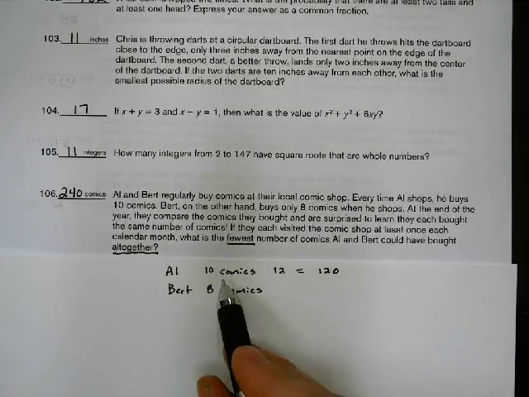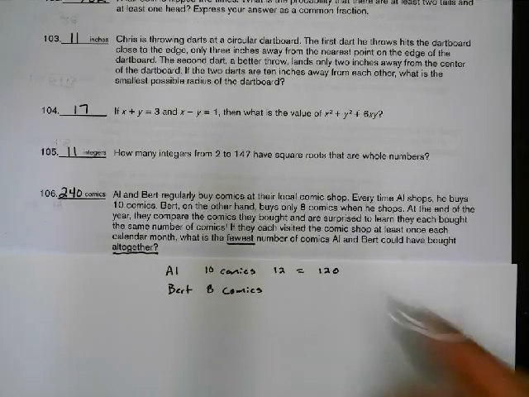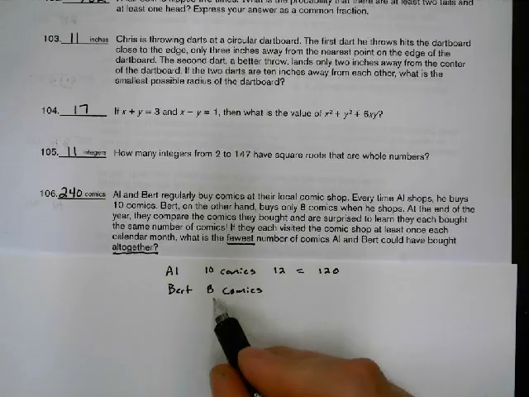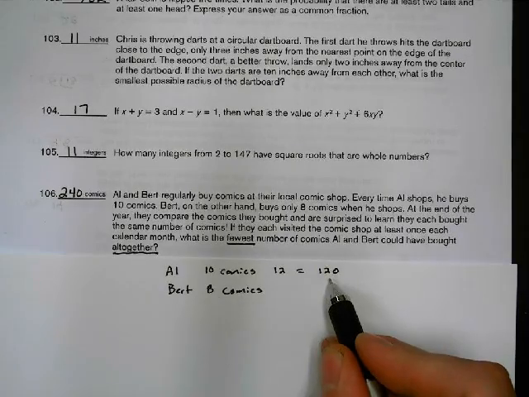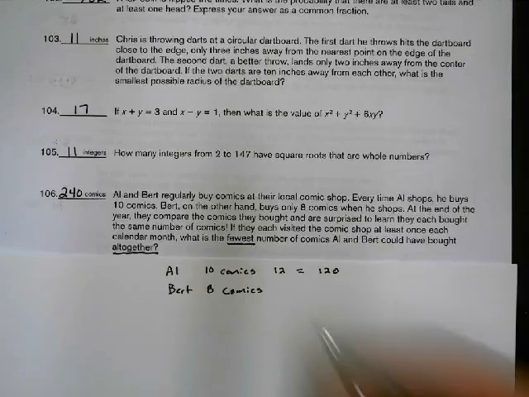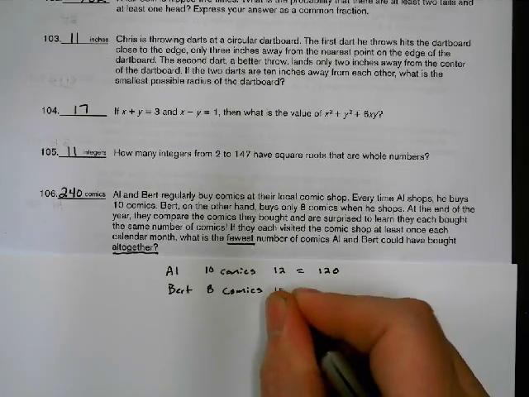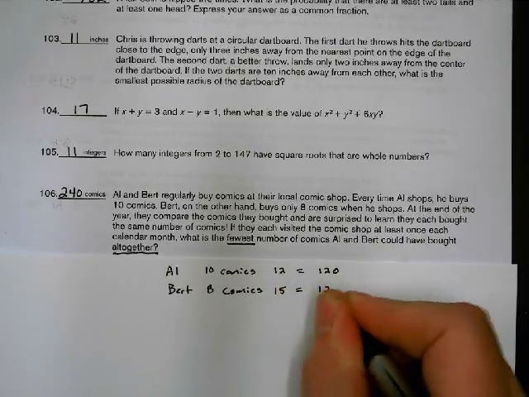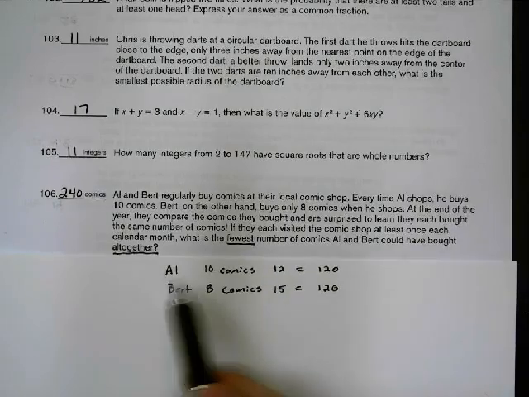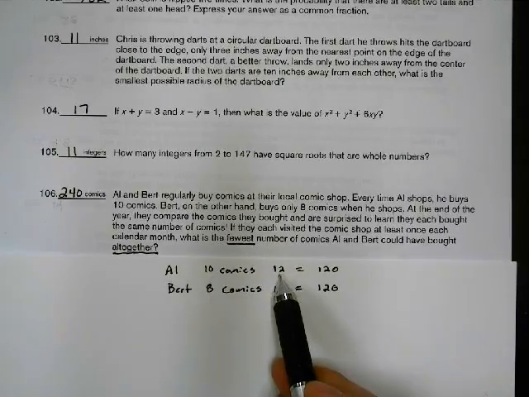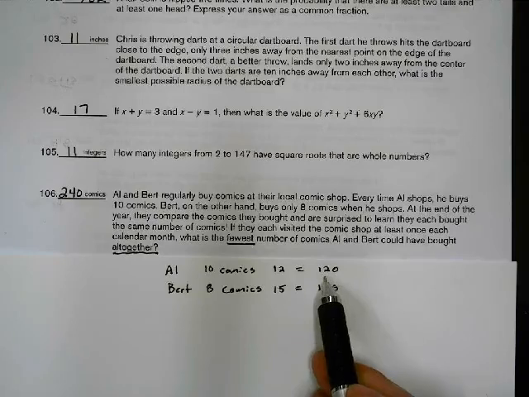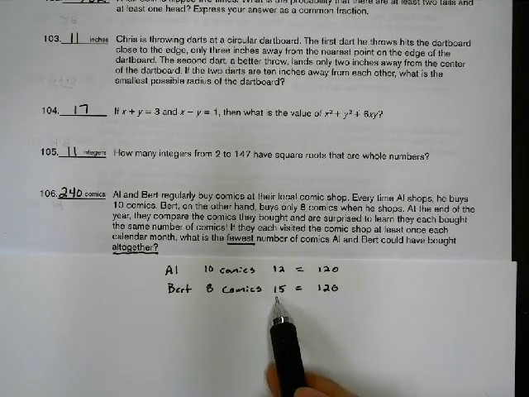We couldn't get enough comics for this guy. So what I would do at this point is just ask myself, does 8 go into 120? And it does. This guy would end up visiting 15 times to get 120 comics. So Al goes once a month, so he gets 120 comics. And then this guy would go 15 times during the year, at least once a month and then 3 extra times. And they have 120.